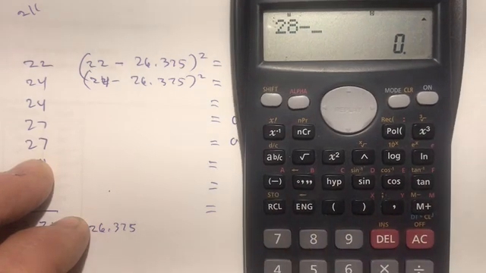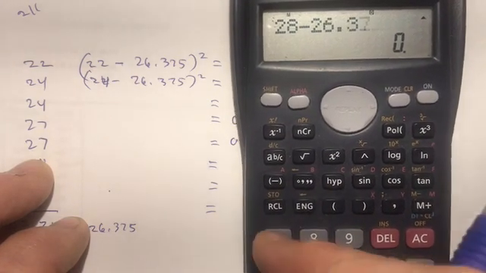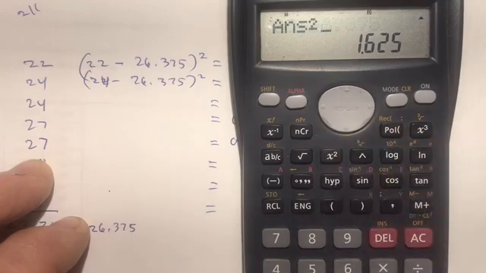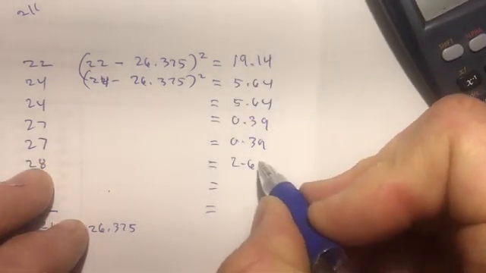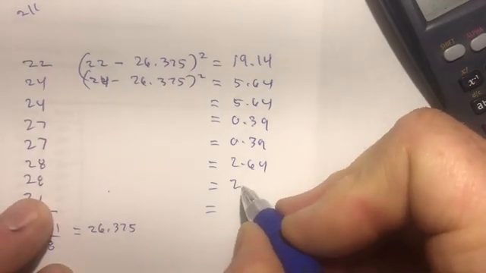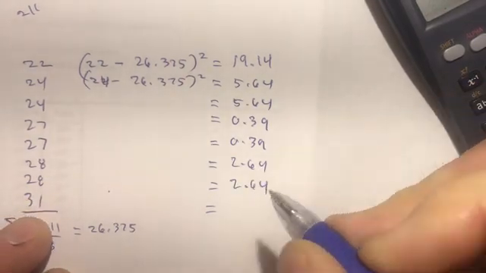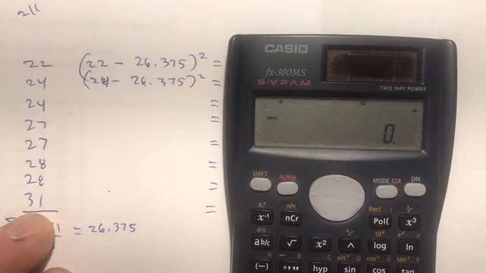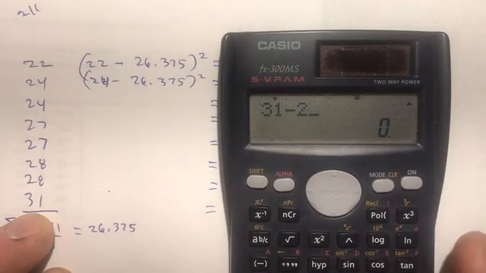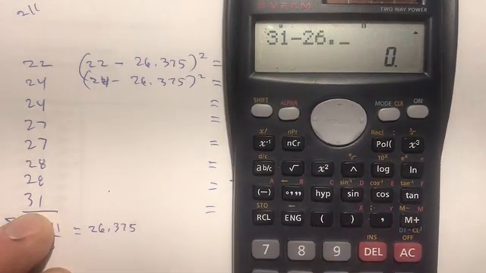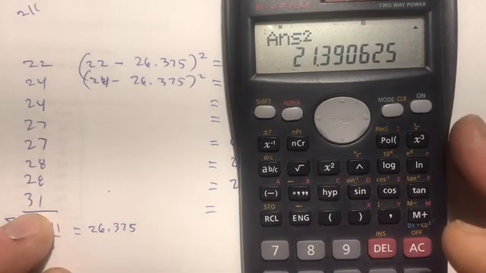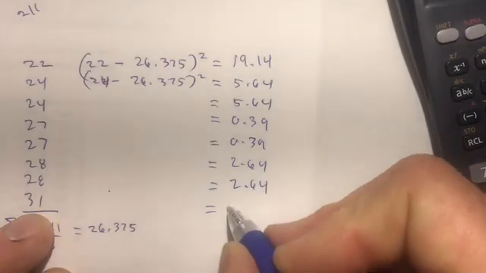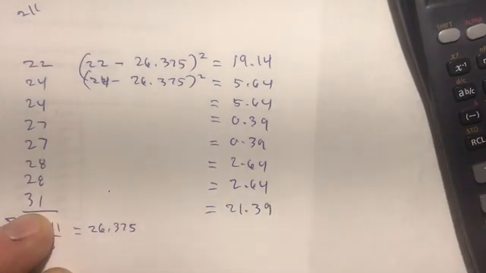28 minus 26.375 equals, square, equals, that's 2.64. And I've got 2 of those. And now 31 minus 26.375 equals, square, equals. And that's 21.39. All right, there we go.